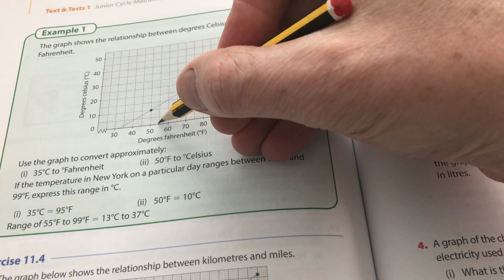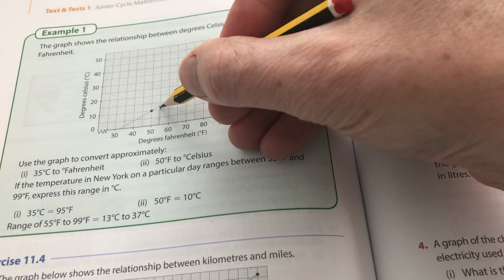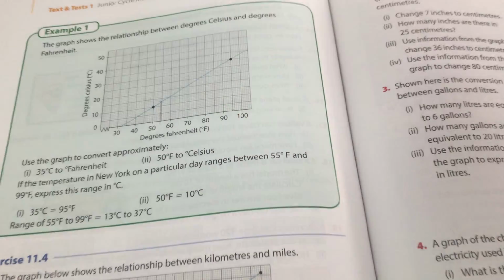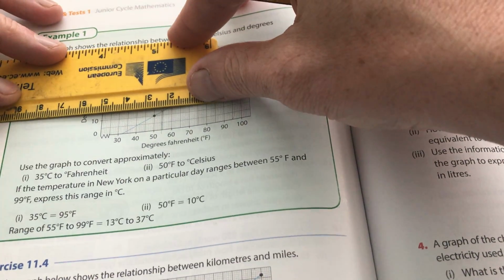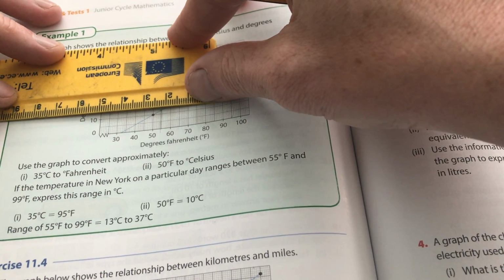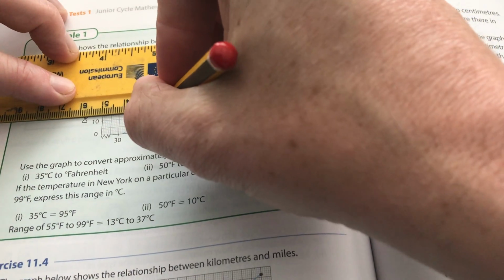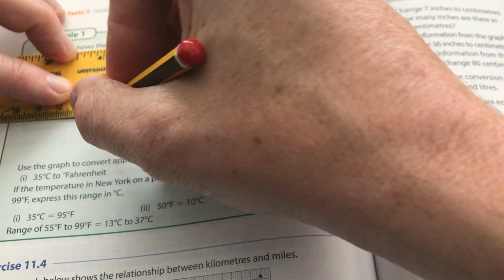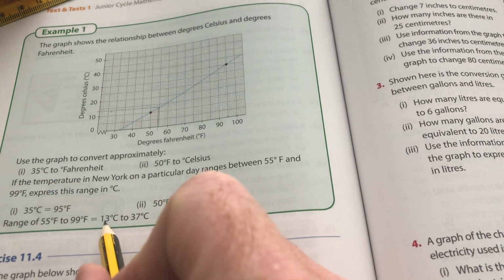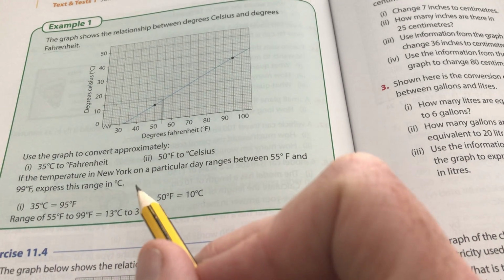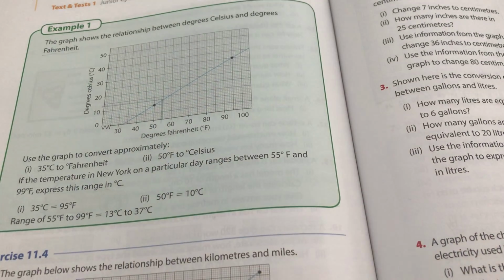55 Fahrenheit, if you draw a little line up, so see here, just draw a little line up, and then you draw a line across. So again, it's probably best, you'll get the most accurate answer if you use a ruler. So if you draw that line across, so what's that? It's roughly about 13 or 14. So the book says 13. I've got 14. 14 would have been okay, because it says approximately.